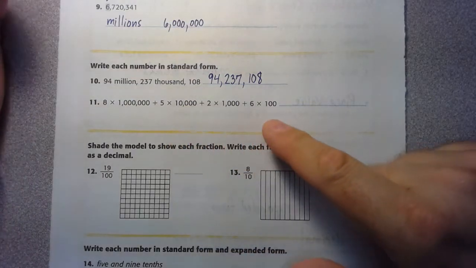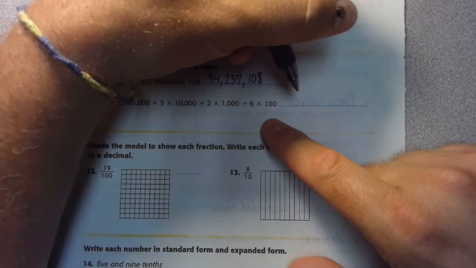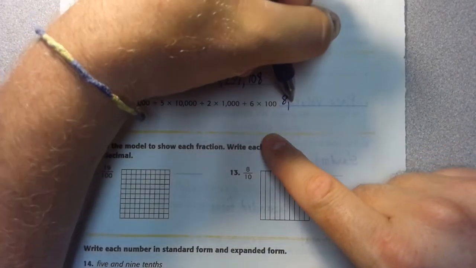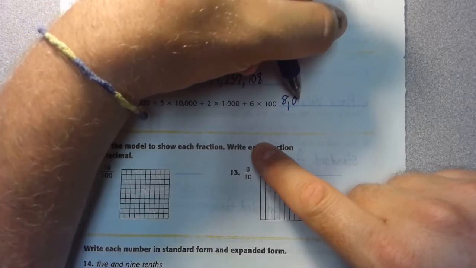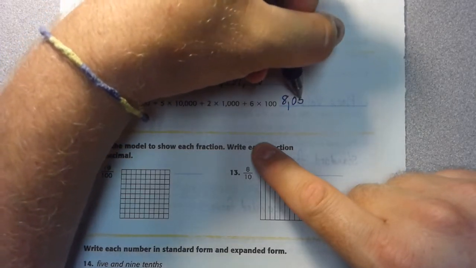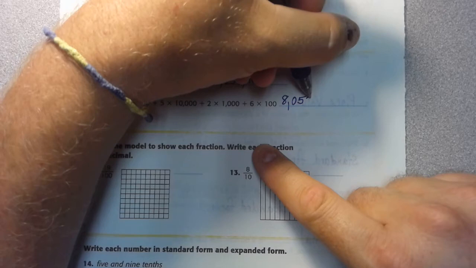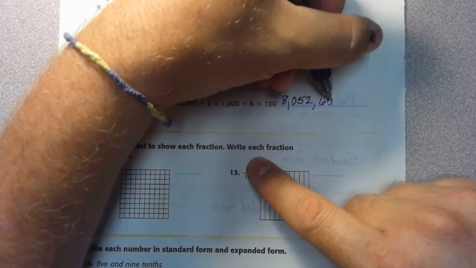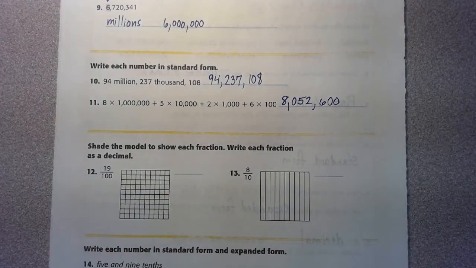This one right here, I told you guys not to really worry about it, but it is 8 million. Looks like we don't have any 100,000s. We're going to have a 5 there, a 2 there, and then a 6 right here, and that's it. So 8,052,600 in that spot right there.